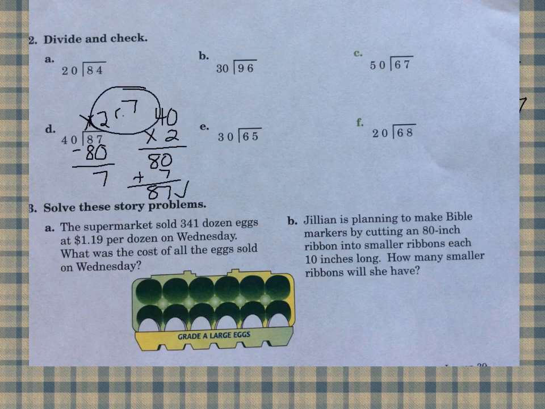65 divided by 30. 30 does not go into 6. It does go into 65, so our first number will be above the 5 there. Let's cover up our last numbers and ask ourselves, how many times does 3 go into 6? Goes in 2 times. It might be right, it might be wrong, but it will be close. So we're going to put a 2. 2 times 30 is 60. We now subtract. We get 5. So we get 2, remainder 5.